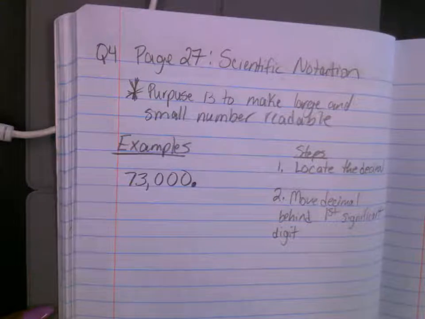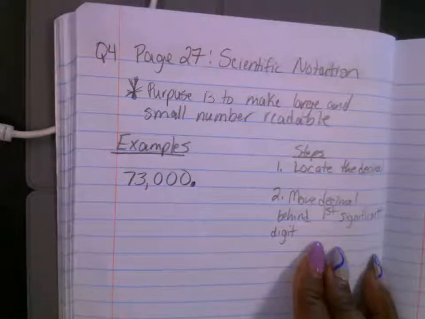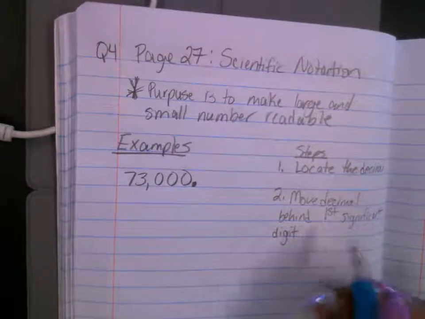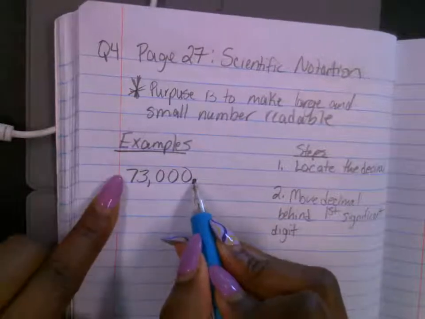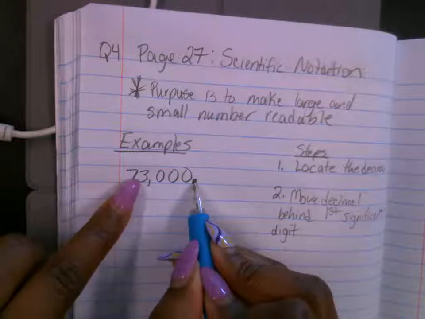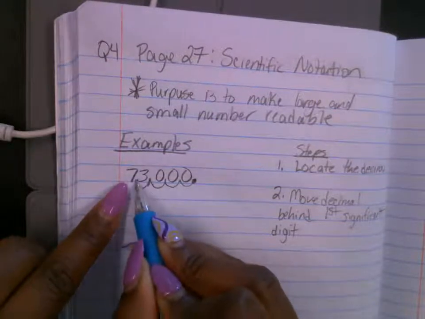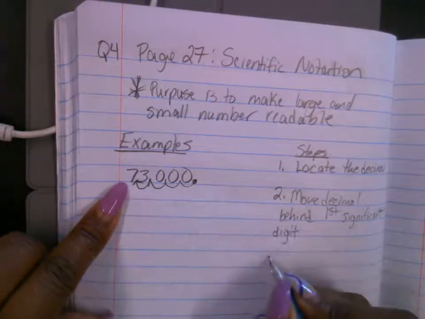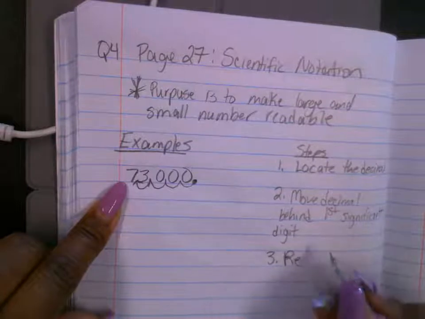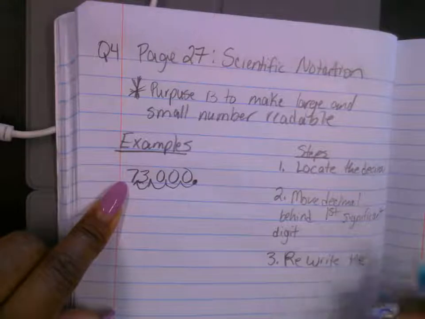Single digits is what we're talking about. And the only digit that's not significant is a 0. So you never put the decimal behind a 0. All right, so we're going to move the decimal behind the first significant digit. When we read, the first number we read is the 7. So we need to move the decimal behind the 7. So it's 1, 2, 3, 4. So now the third step is to rewrite the number.